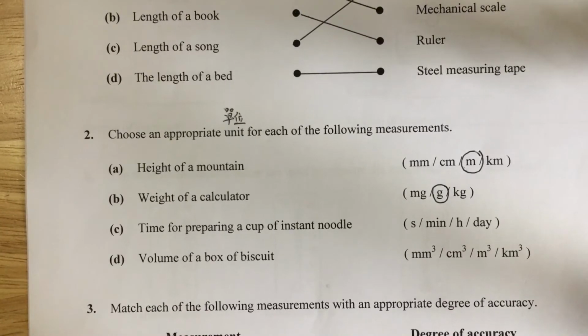Okay, now for C. Time for preparing a cup of instant noodle. 即食麵. Okay, I think this is the easiest one because always we will tell you that if you want to have a cup of instant noodle, you must use 3 minutes. So the answer for this one is minute.